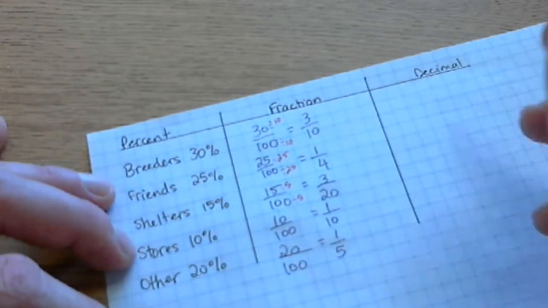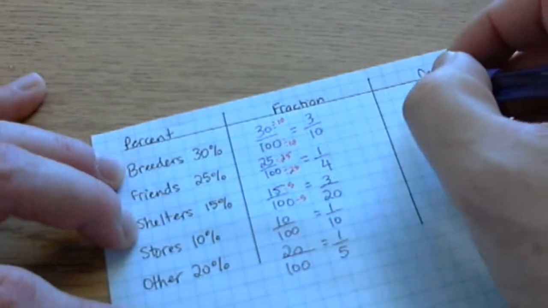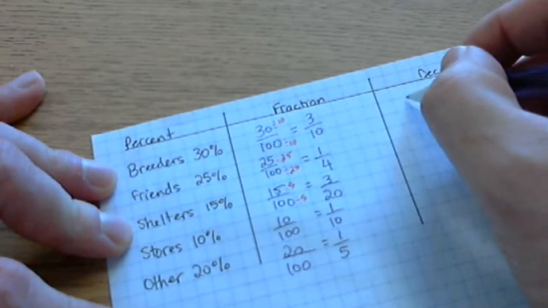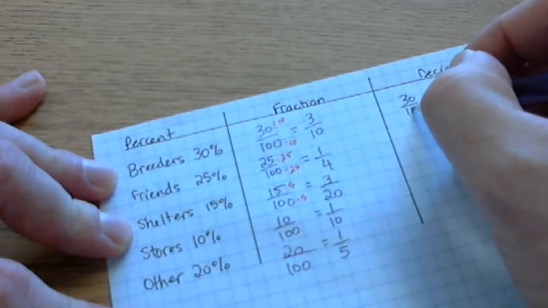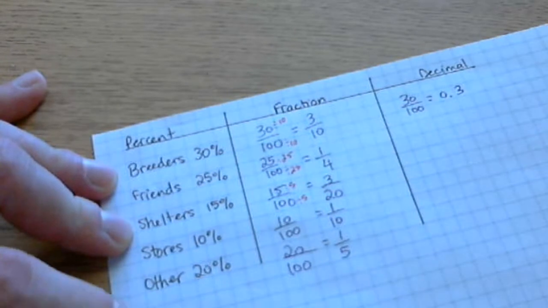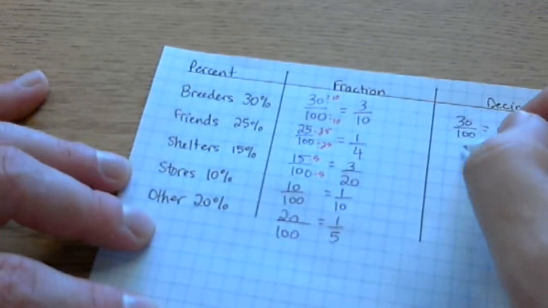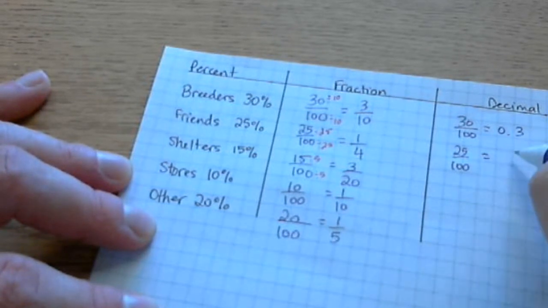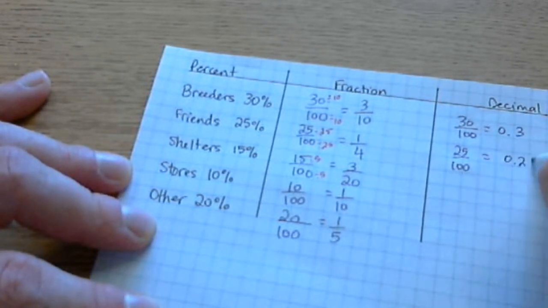As a decimal, you can take the fraction value, in this case 30 over 100, and divide 30 by 100, which gives you 0.3. Then you could take 25 over 100, and again divide it, you get 0.25.